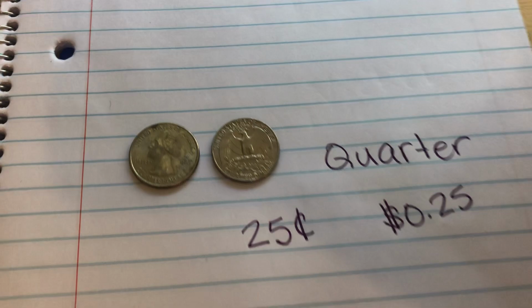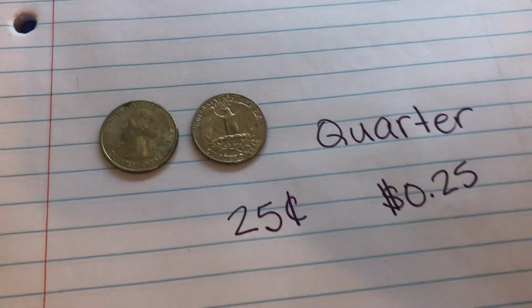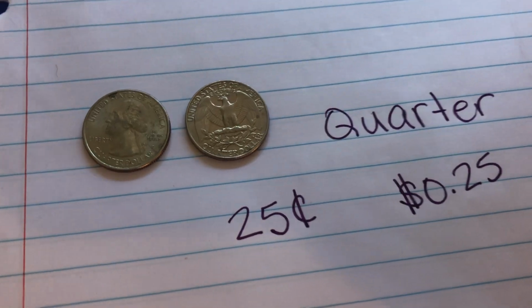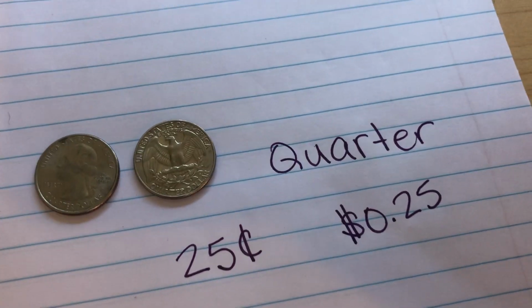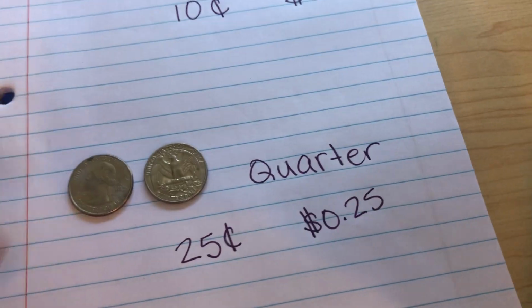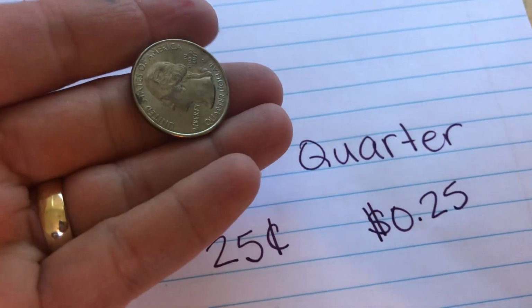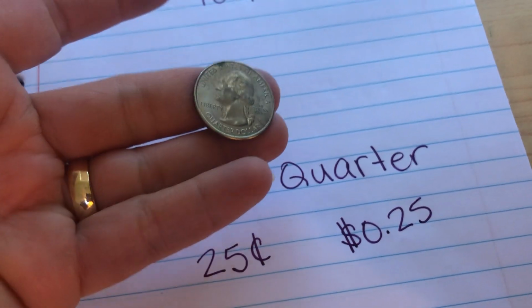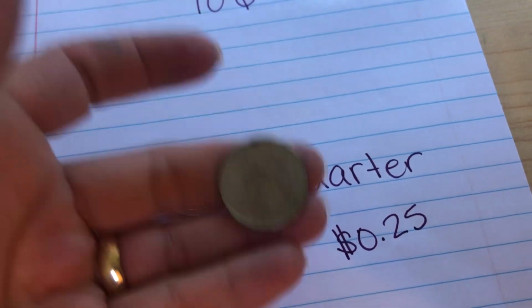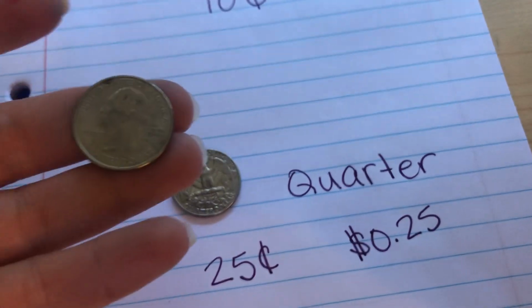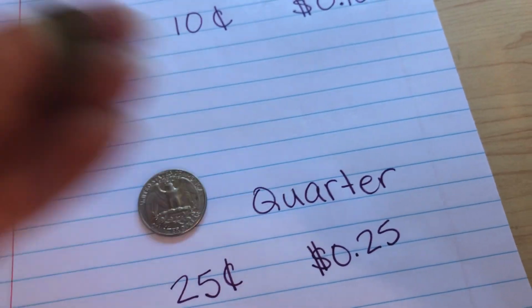Now, we've heard quarter in other areas, like when telling time, like a quarter till or a quarter after an hour. So it's important to know that a quarter is 25. And if you had 4 of these quarters, it would equal $1. 4 quarters equal a whole. 4 quarters equal $1.